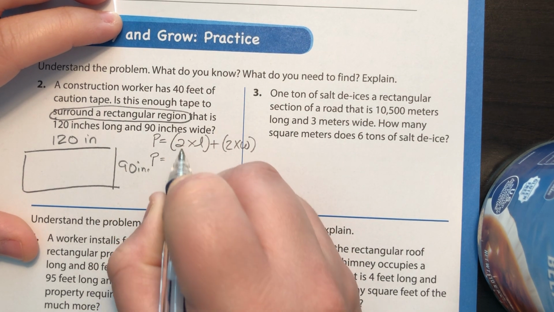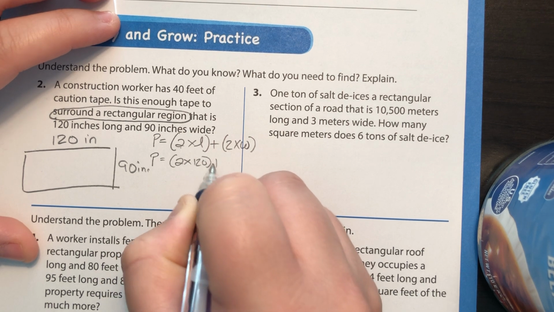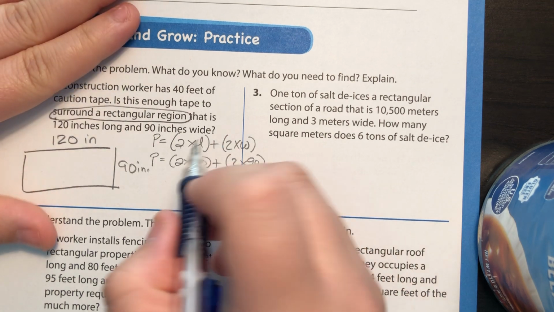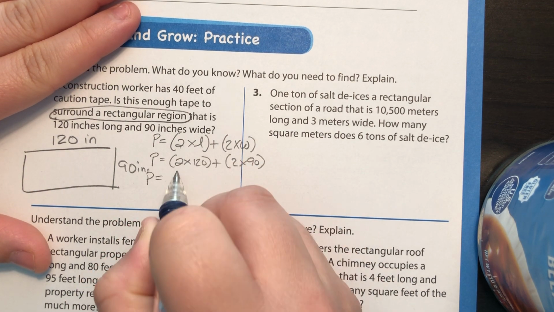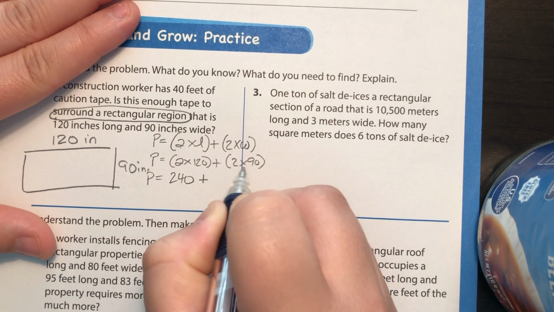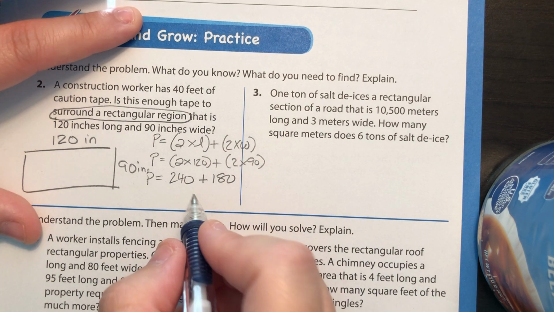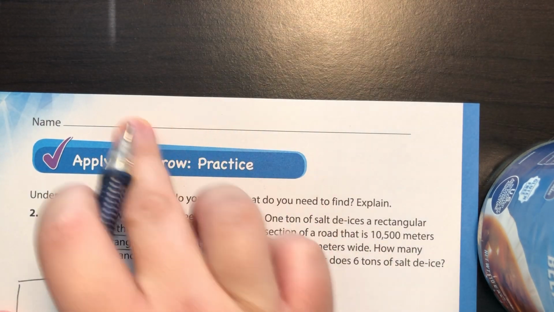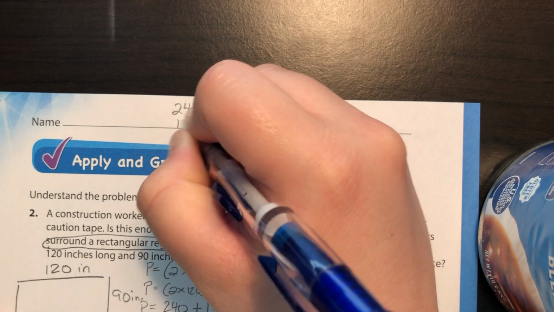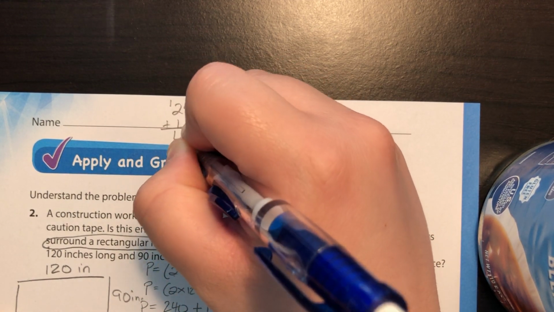So 2 times the length, that is 2 times 120 plus 2 times 90, which is the width, okay? So now perimeter equals 2 times 120, that's 240, plus 2 times 90, that's 180, okay? So now I need to add those two up. I'm actually going to use the space up here to add 240 and 180. I'm going to add 0, 12 carry 1.